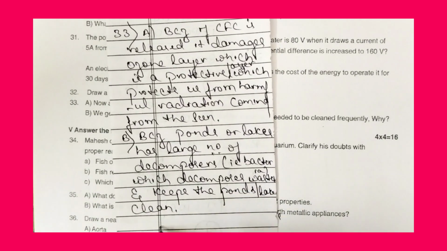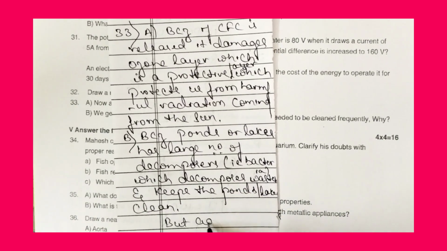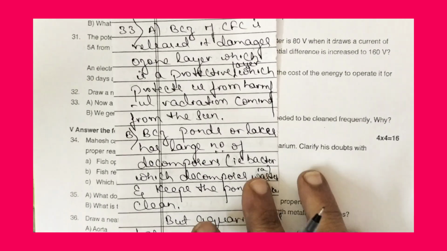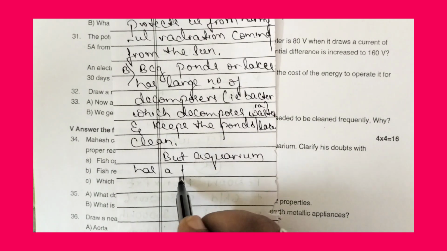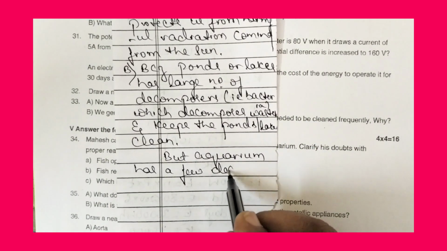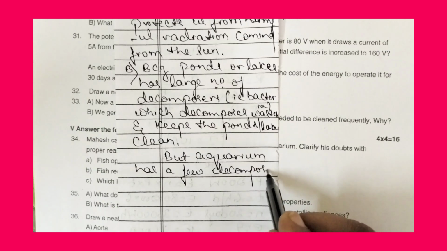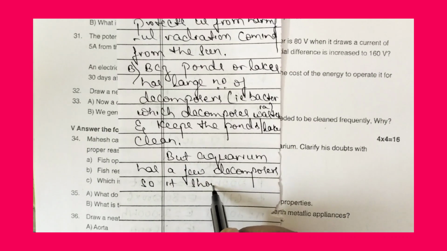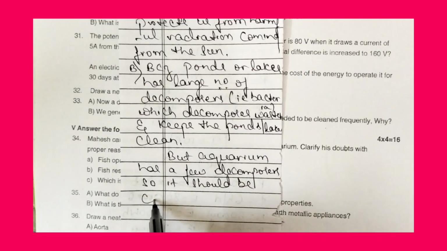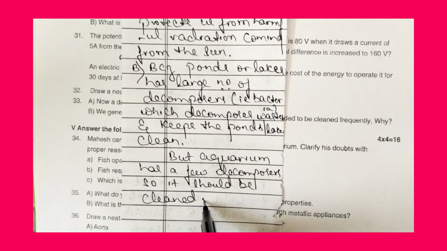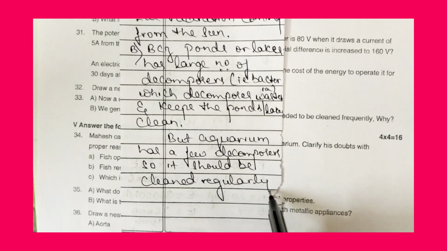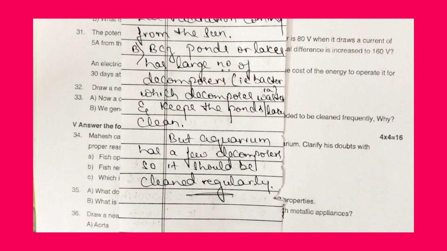But an aquarium has few decomposers, so it should be cleaned regularly. So this is the answer for question number 33.